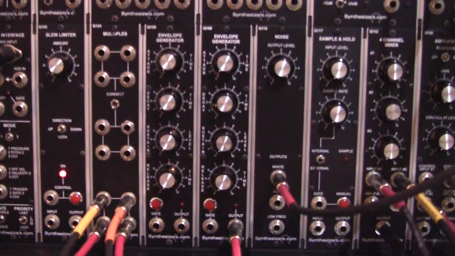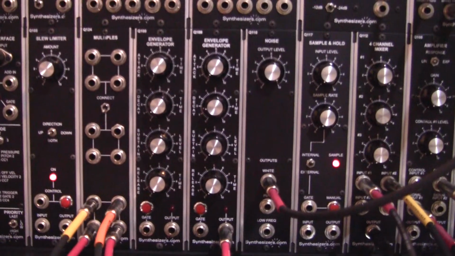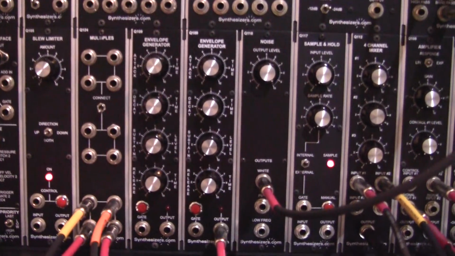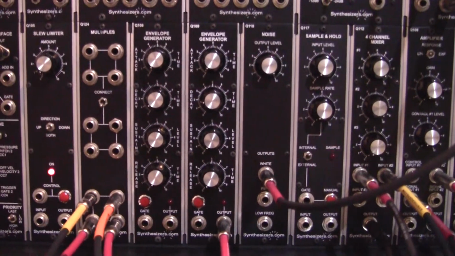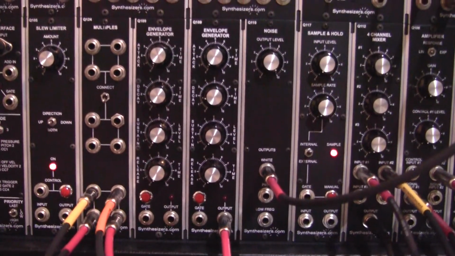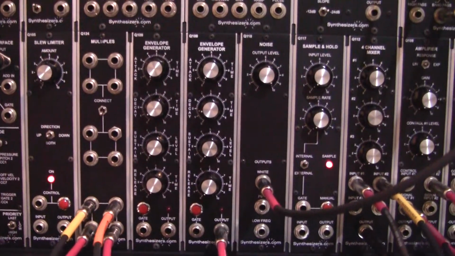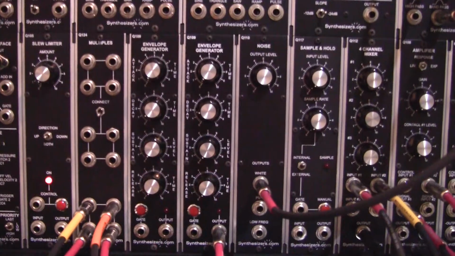Okay, the start of both of the sounds is the envelope generator, and I trigger it with that nice red button that you're seeing there, and the envelope generator is set the same for both of the two sounds. The attack is on 0, the sustain and release are on 0, and the decay is set to 1.8.